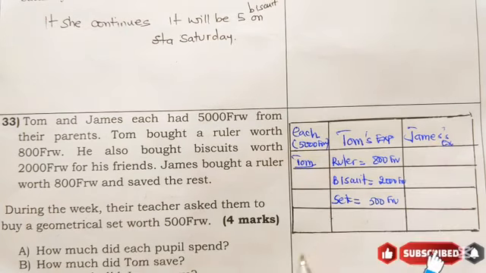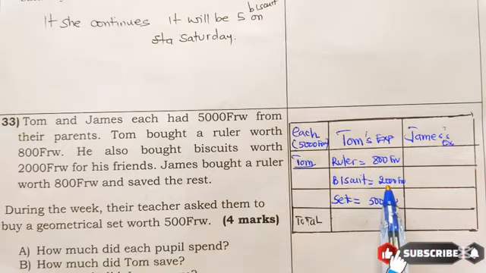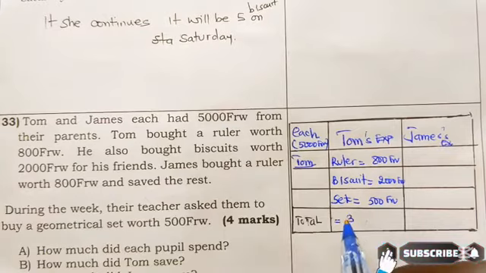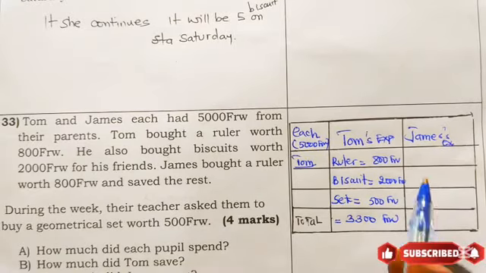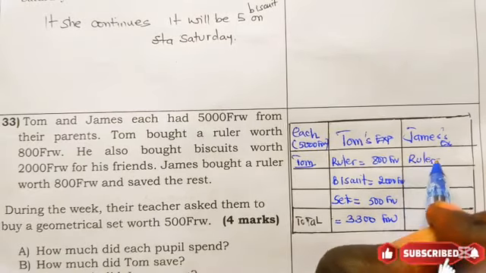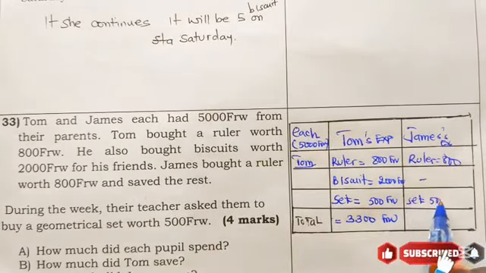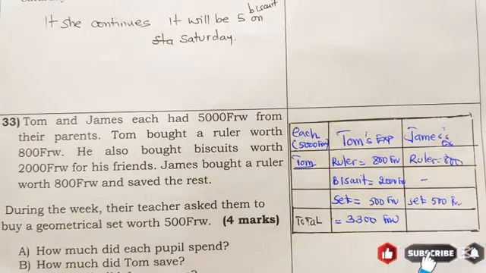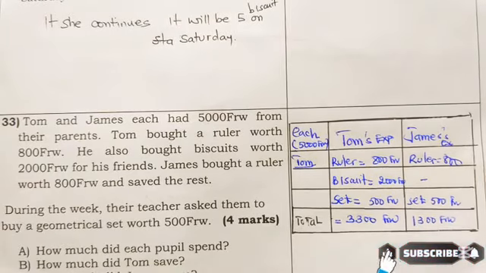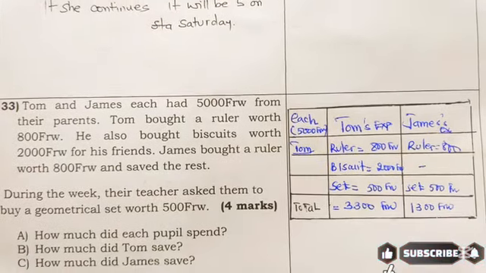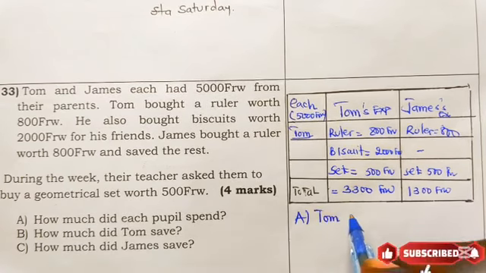Then the total will be 3,300 francs. Whereas James bought a ruler at 800 and a geometrical set at 500 francs. Then the total will be 1,300 francs, right?